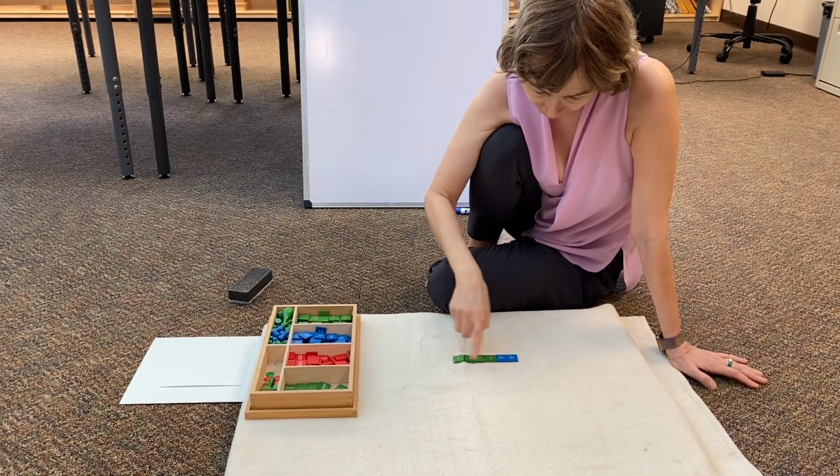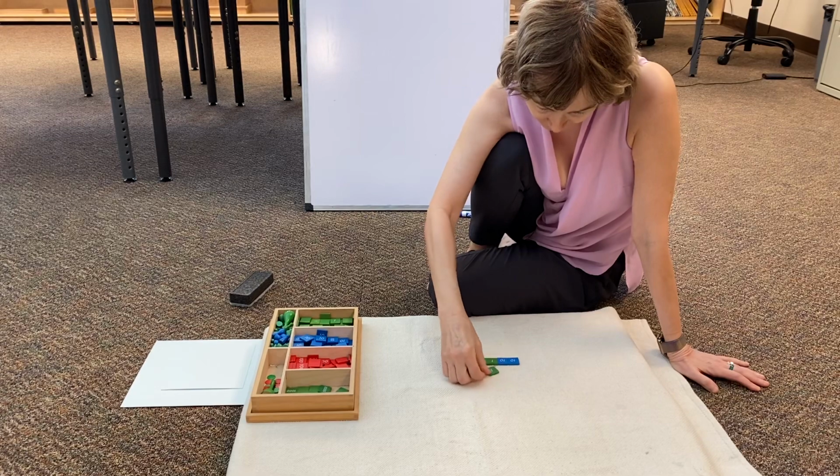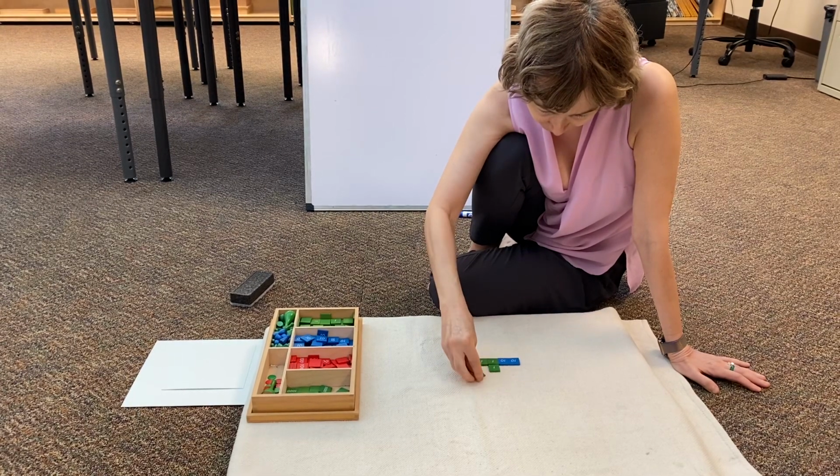I'm going to make a square out of my ones. So 4 squared.